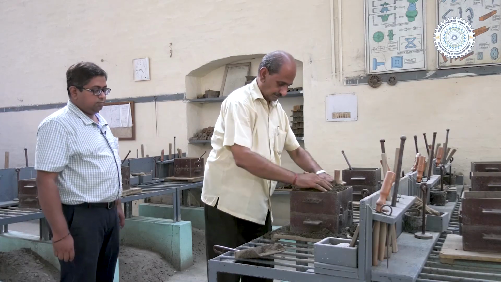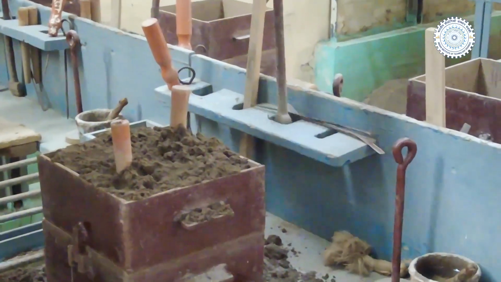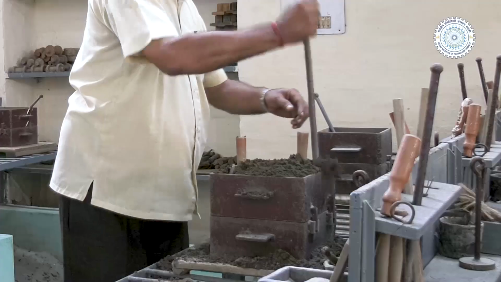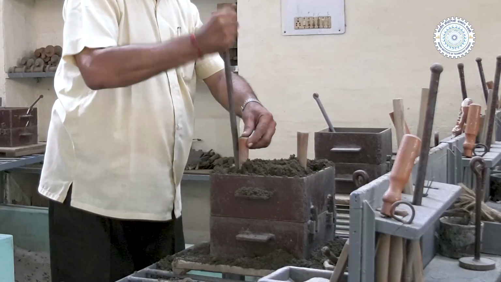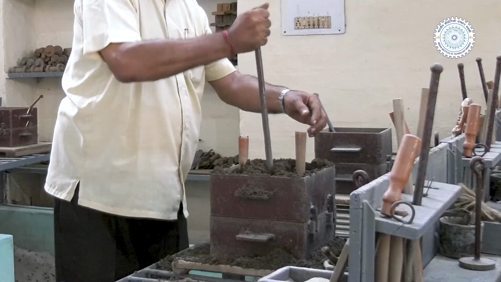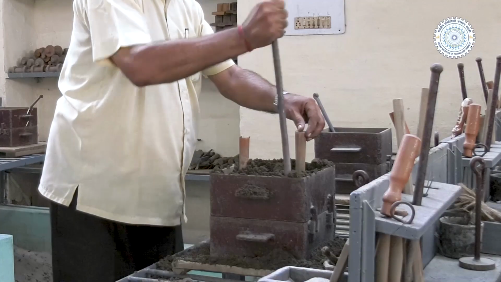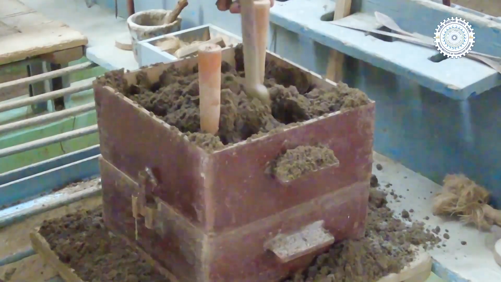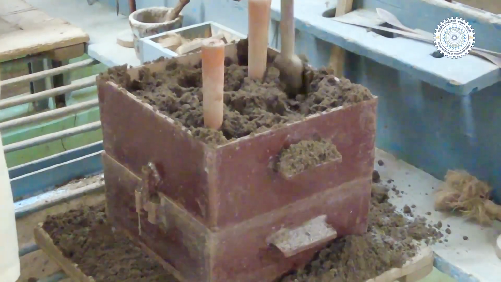Make it even. Again use the pin rammer for ramming. The same process has to be repeated again.